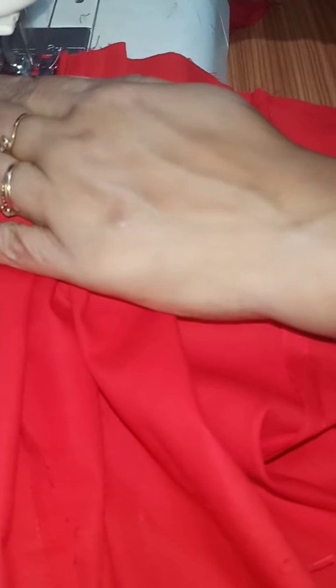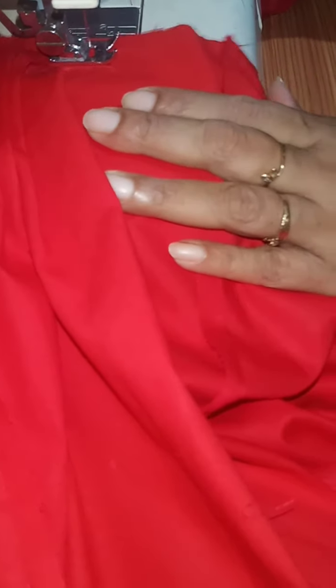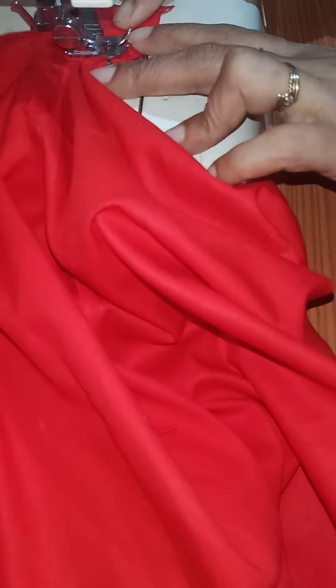See, this is the way I'm using. It will look like this.